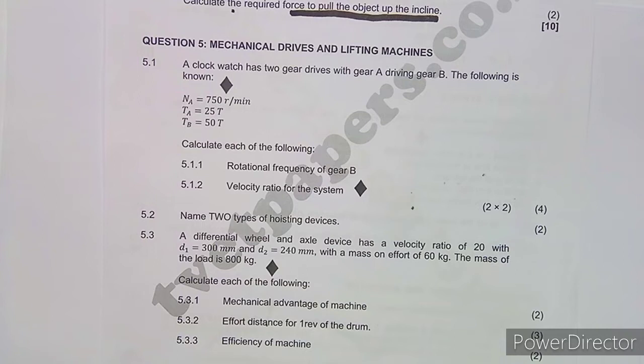So on 5.1, which is working on gear drives, we are given a clock watch that has 2 gear drives, with gear A driving gear B. The following is known. This is the information that we are given for the 2 gear drives.